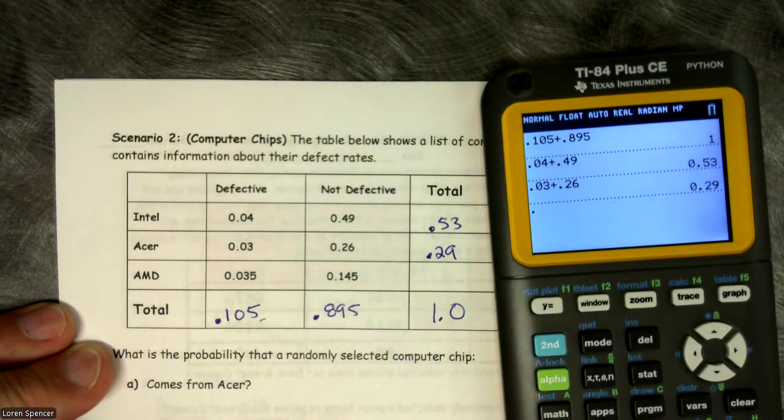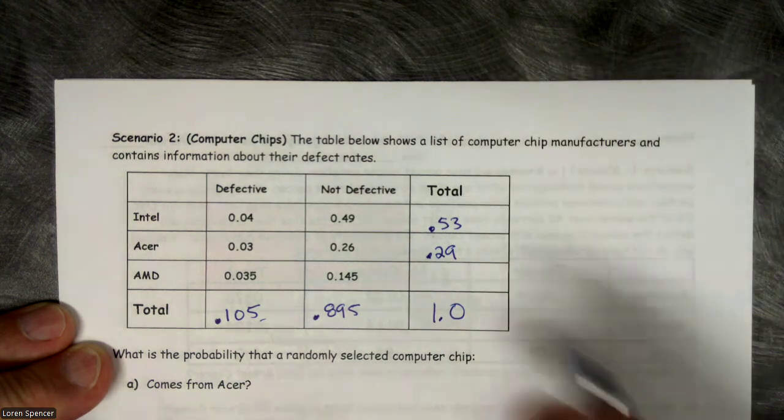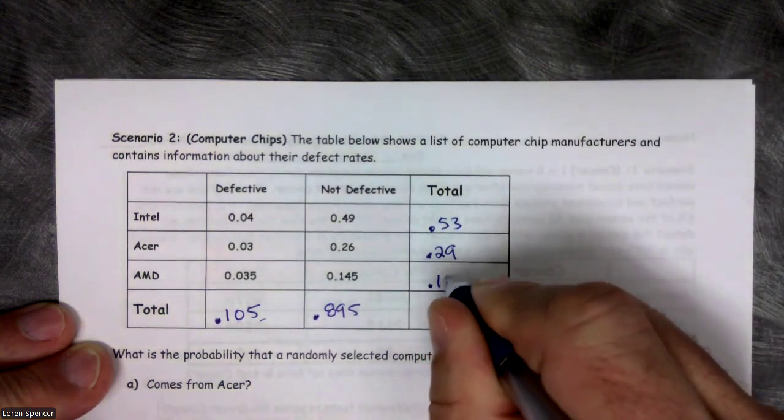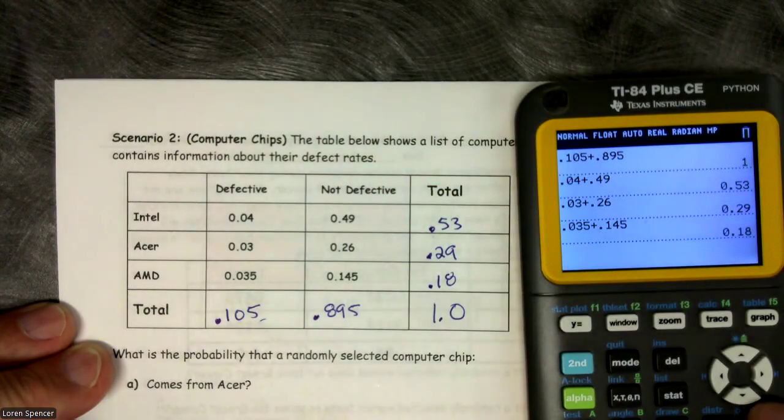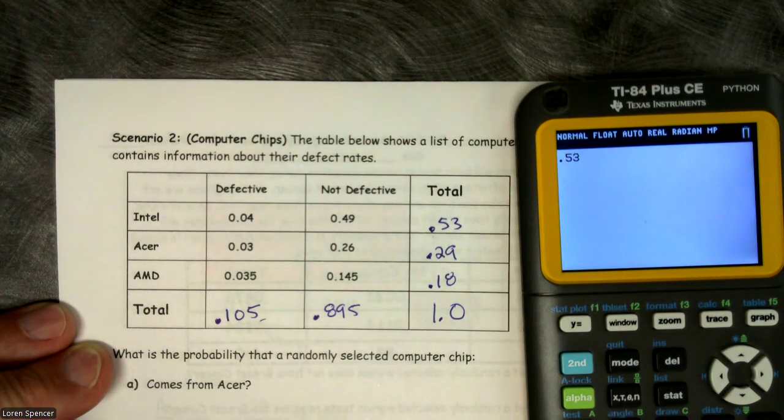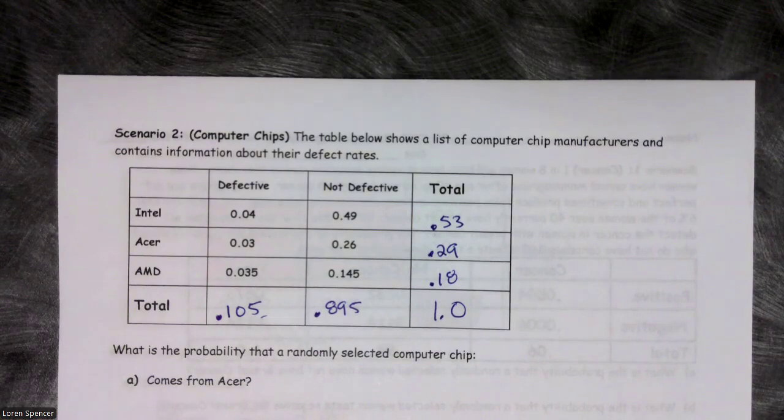And then 0.035 plus 0.145 is 0.18. Again, let's check our work because these numbers should add up to 1. So 0.53 plus 0.29 plus 0.18 adds up to one whole. Looks like I added everything up correctly.